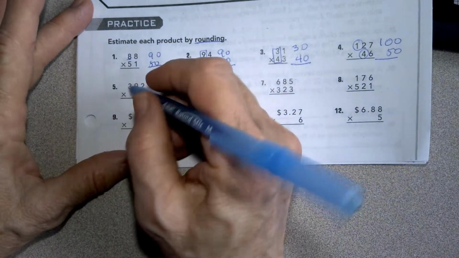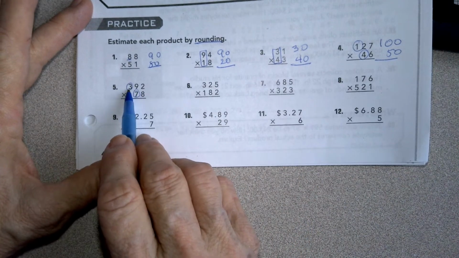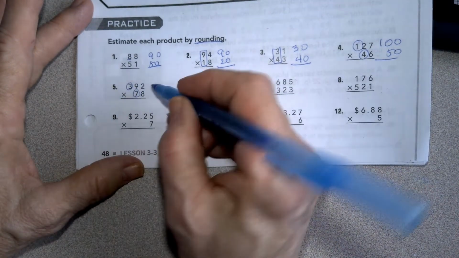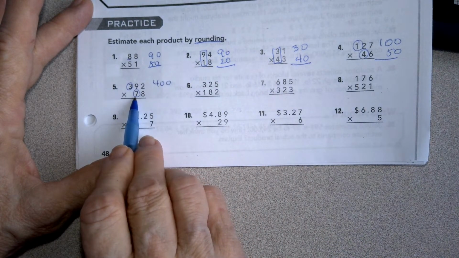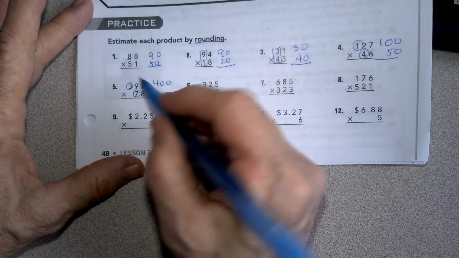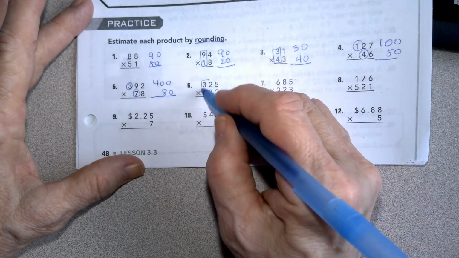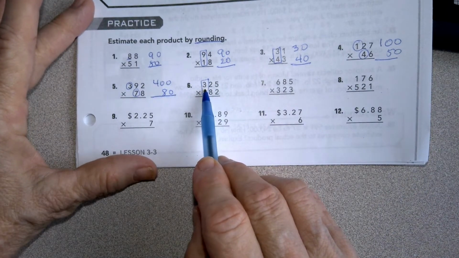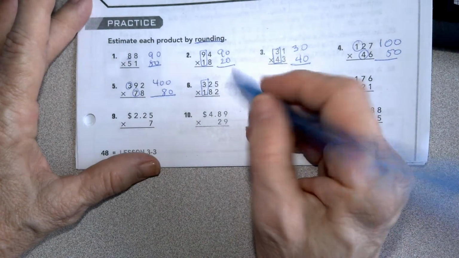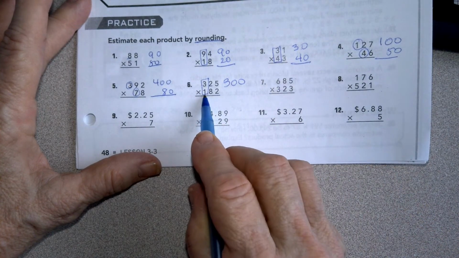Let's just go do all of these. So this is going to be, is that 400 or 300? 400. 70 or 80? 80. Is this one going to be 300 or 400? 300. Is this going to be 100 or 200?